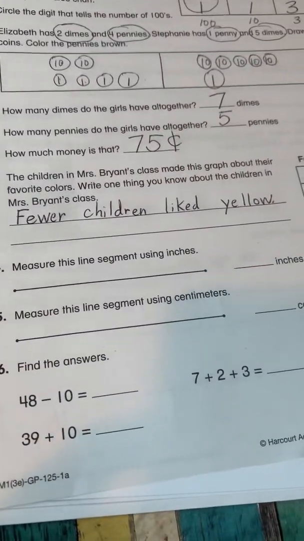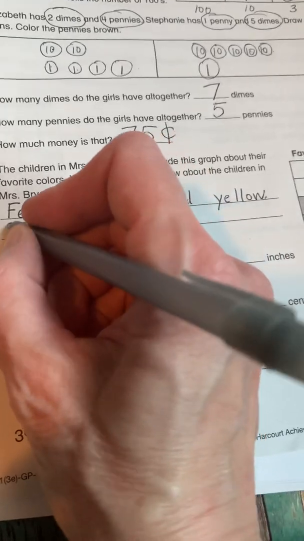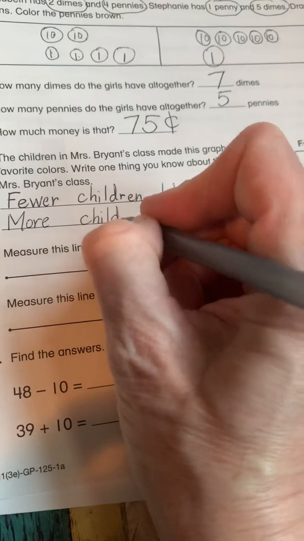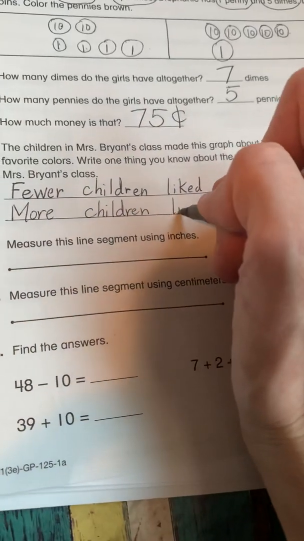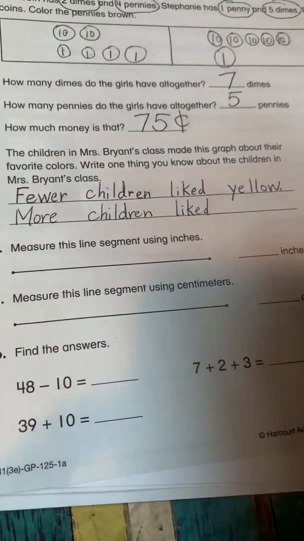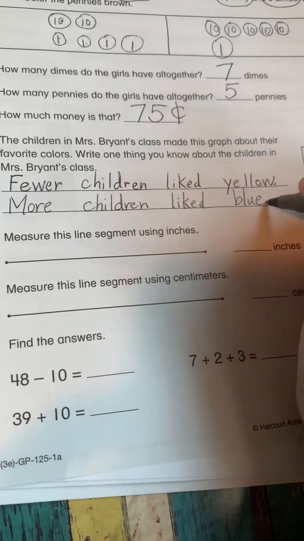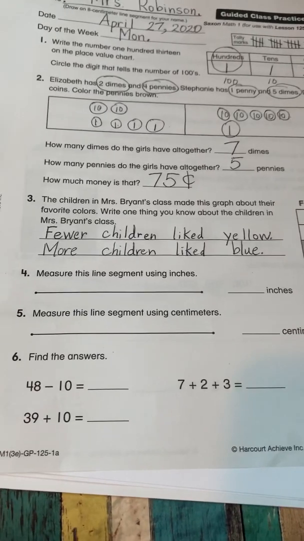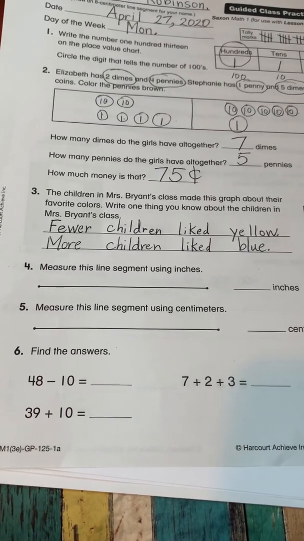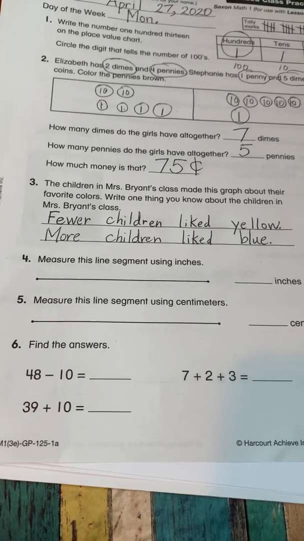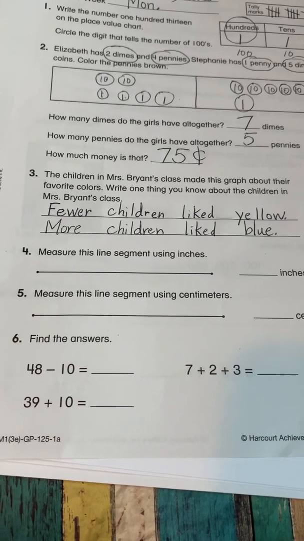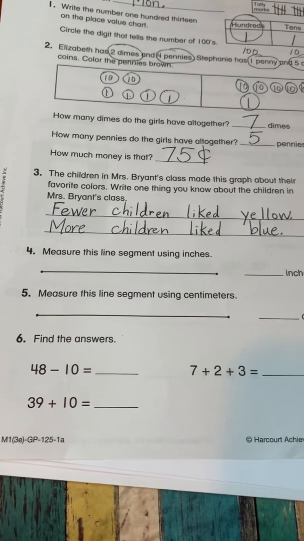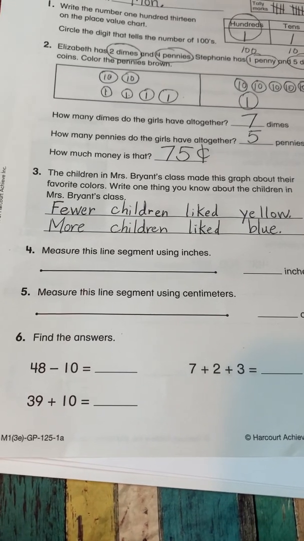And I know I don't have to write two observations, but I'm going to go ahead and say more children liked blue. And if we did this in our class, I would have a feeling that red and blue would get a lot of votes, more than yellow also, but we'd have to do it together. Because if I remember, a lot of your favorite colors were green and blue and red and pink, and a lot of you liked rainbow.